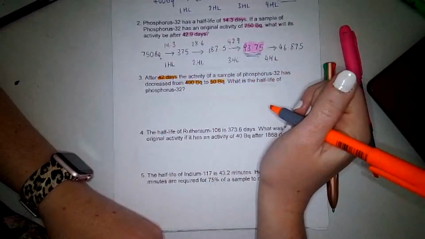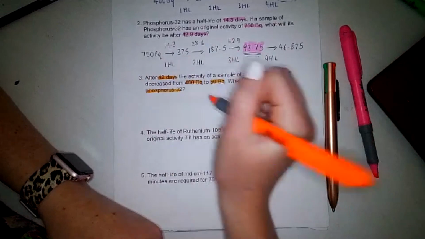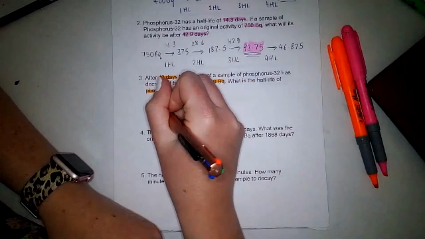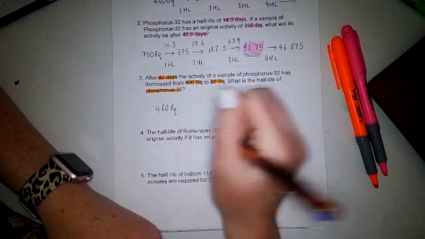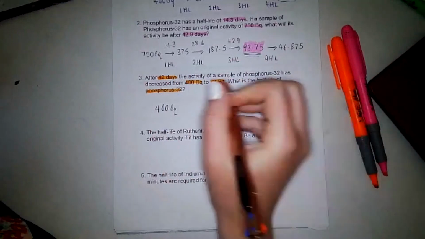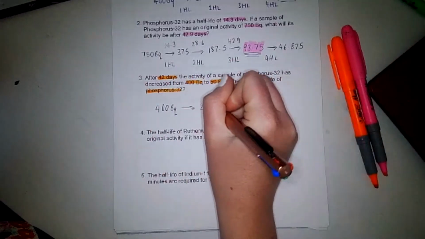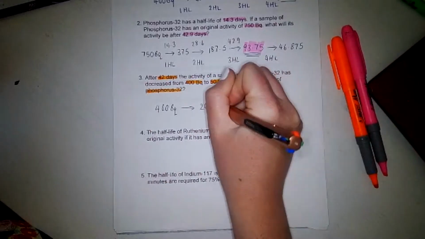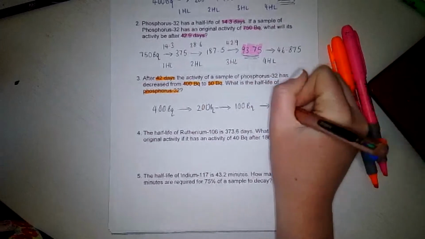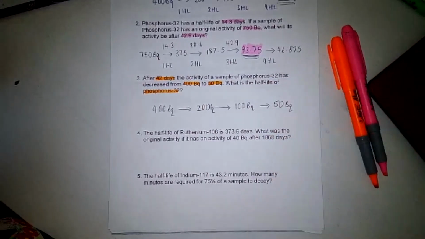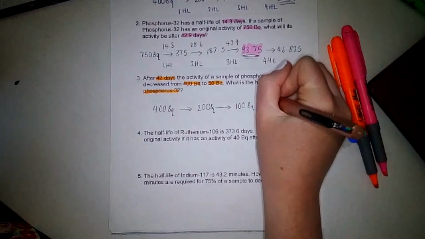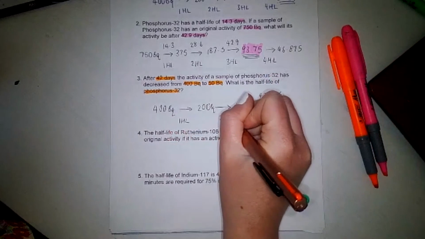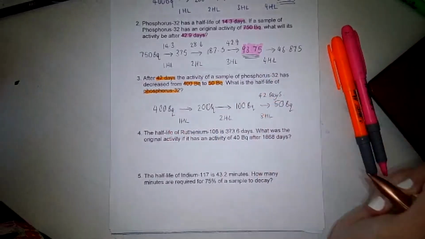What is the half-life of phosphorus 32? Okay, so we're figuring out phosphorus. I didn't really need to highlight that. I just did it for the fun of it. So let's write out what our activity went from and to. So we're 400, 200, 100, 50. Okay, and this was after 42 days. Right, and this is 1 half-life, 2 half-lives, 3 half-lives.